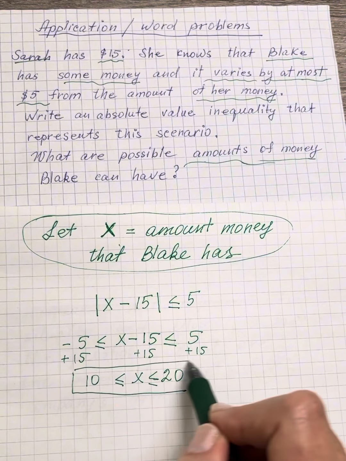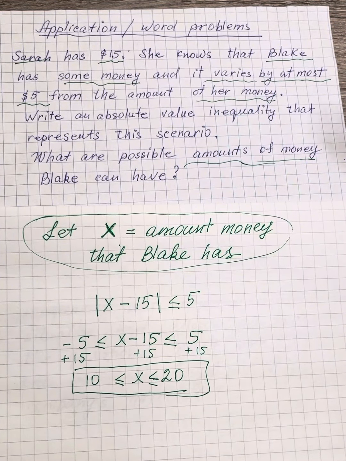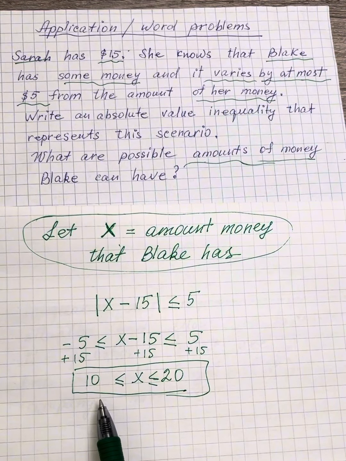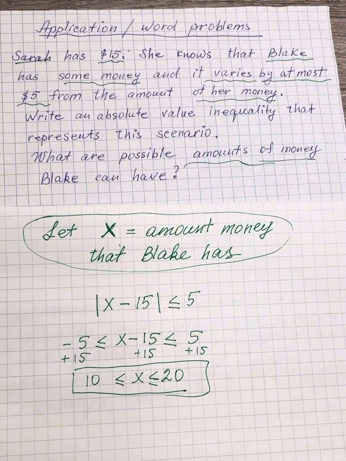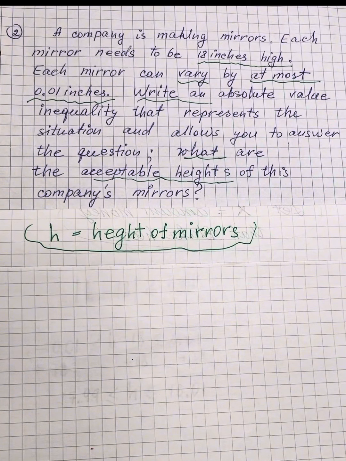So they're asking what are possible amounts money Blake has. He can have from 10 included, by 20. All these values would be possible amount of money Blake can have. This is a second example using absolute value function in real life.